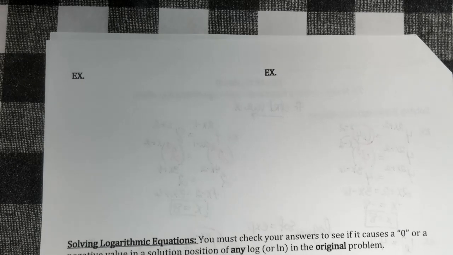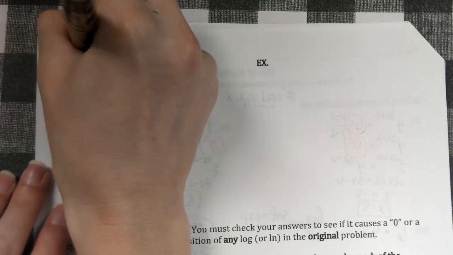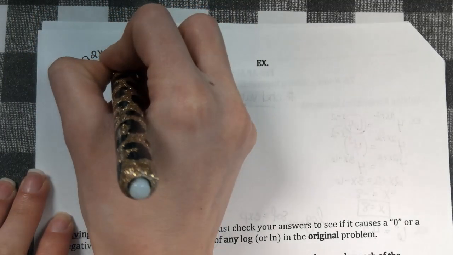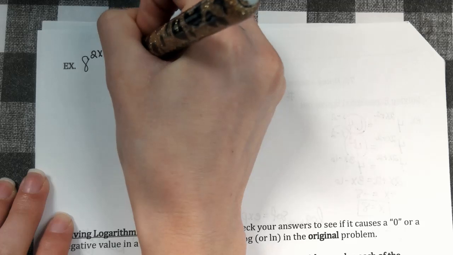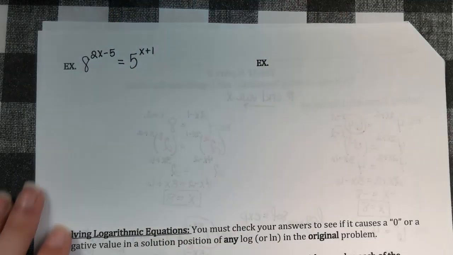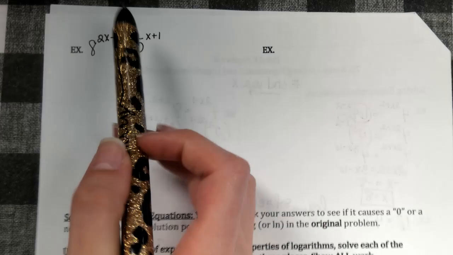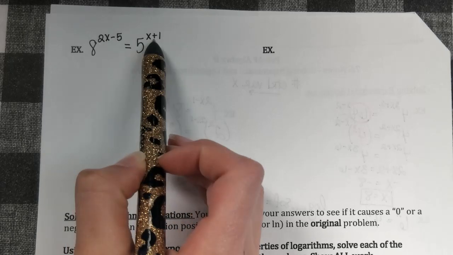Now we're going to look at 8 raised to the 2x minus 5 power equals 5 raised to the x plus 1 power. Okay? Now, when you look at this, this is similar to the first two that we did in the fact that you had two terms, both of them had an exponent.